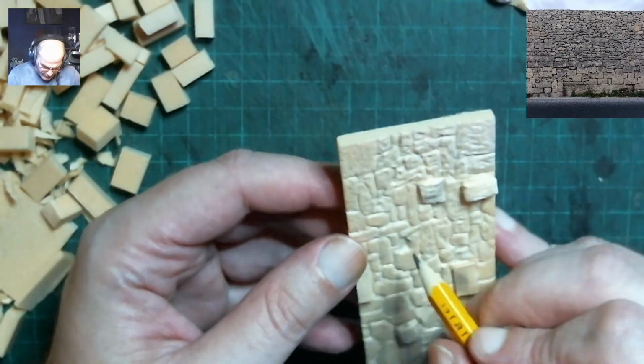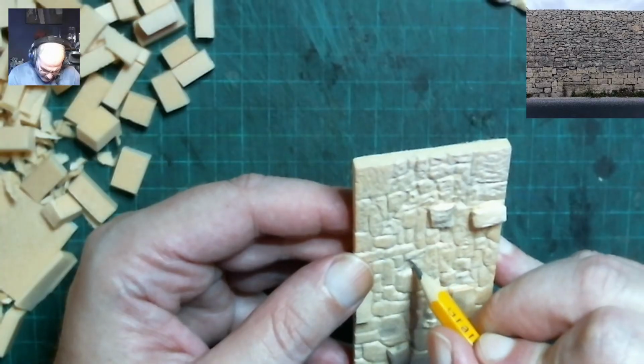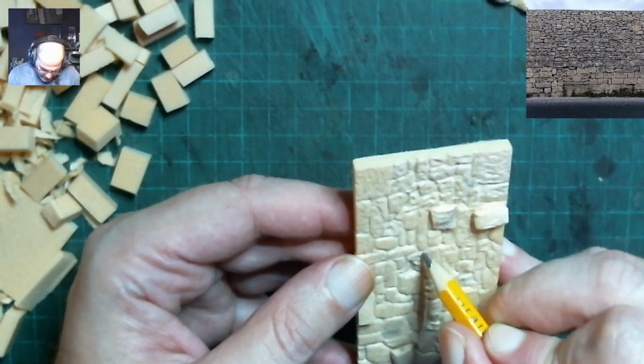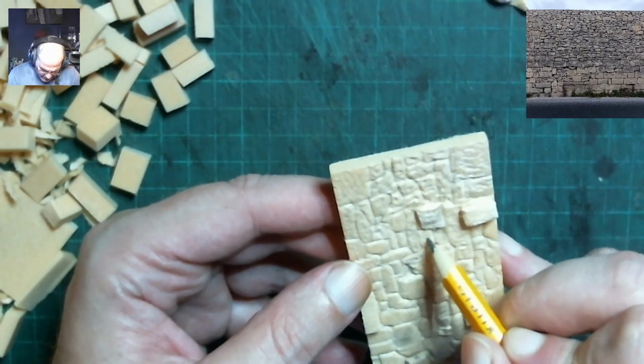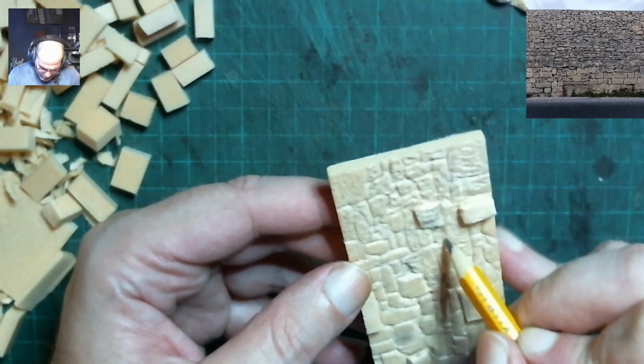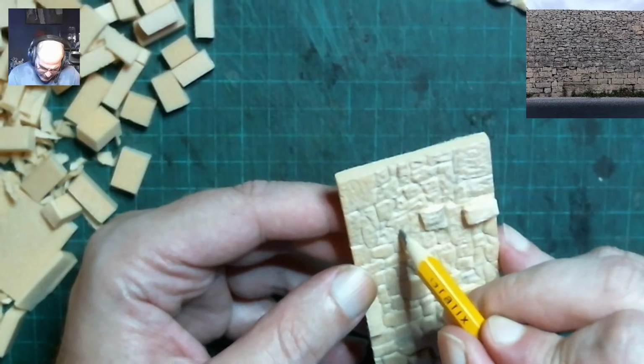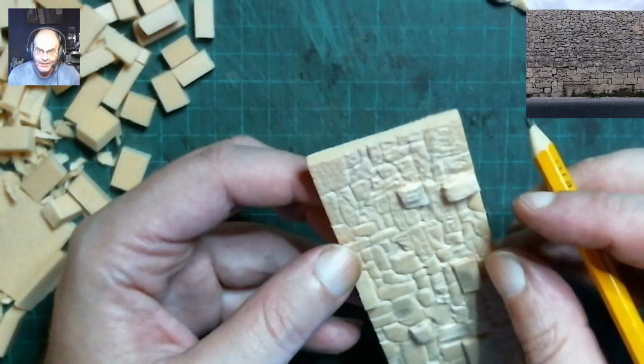So again, going for a low pressure, and it doesn't look like this texture is very deep, but it shows up surprisingly well when you dry brush.